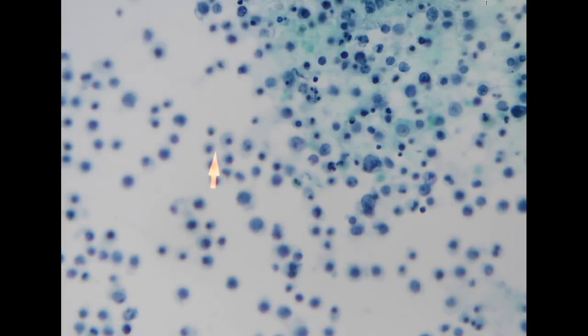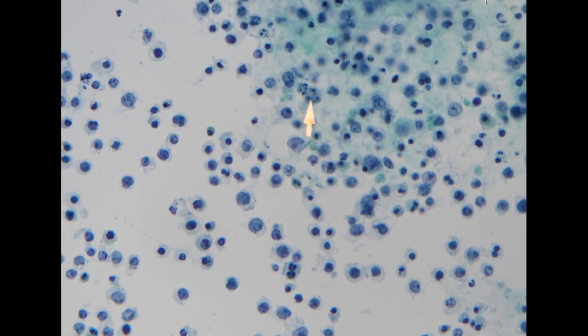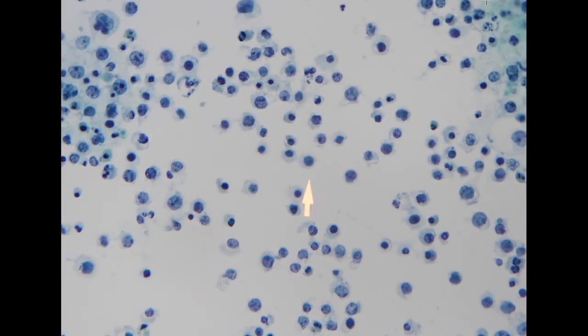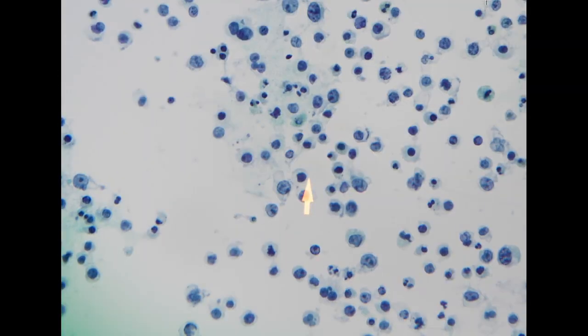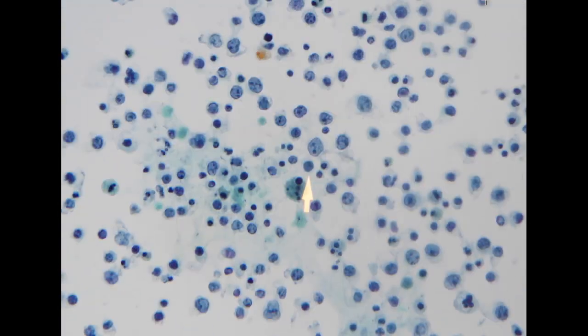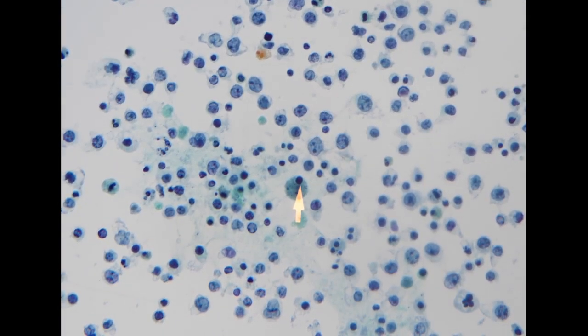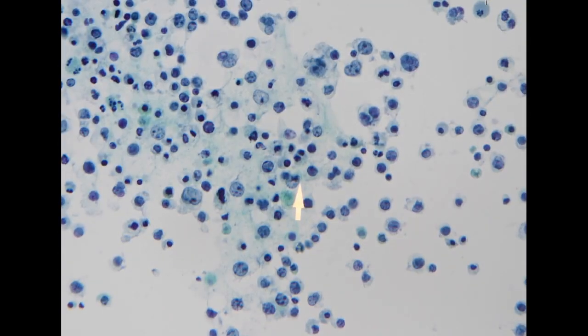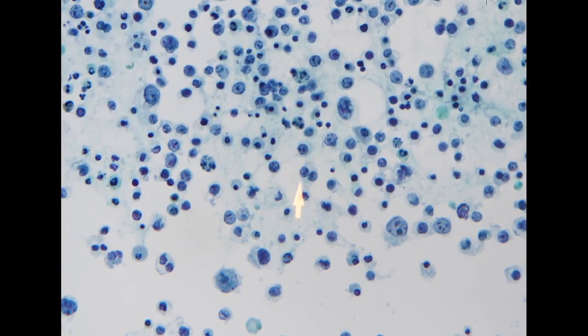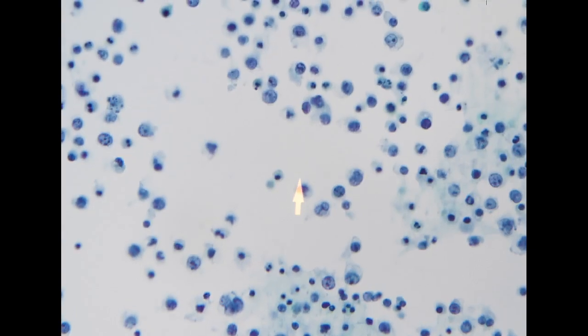However, the morphology and the degree of individual cell necrosis look pretty bad. So that means the tumor is actually more aggressive than the usual type of myeloma that we see. And indeed, the patient already expired. So this is a very bad tumor.